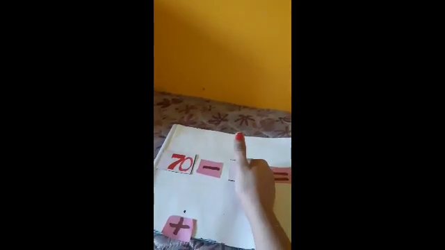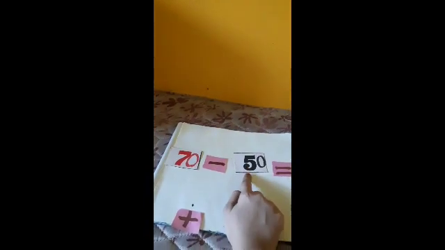Now 70 minus 10, 60, minus 10, 50, minus 10, 40, minus 10, 30, minus 10, 20. So this is 10, 20, 30, 40, 50. So 70 minus 50 will get you the answer 20.